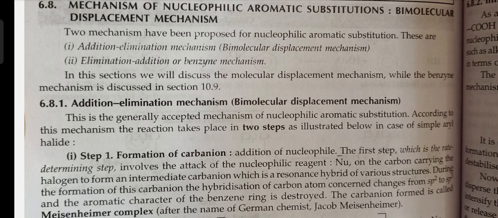In this section, we will discuss the molecular displacement mechanism, while the benzyne mechanism is discussed in a later section. Addition elimination mechanism, or molecular displacement mechanism, is the generally expected mechanism of nucleophilic aromatic substitution. According to this mechanism, the reaction takes place in two steps as illustrated below. In the case of simple aryl halides, step 1 is formation of carbanion.